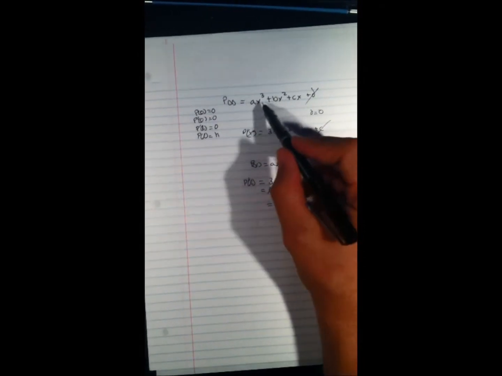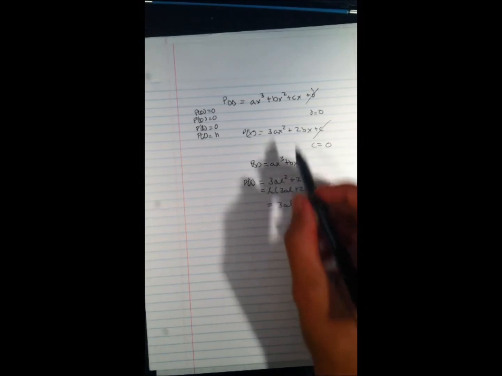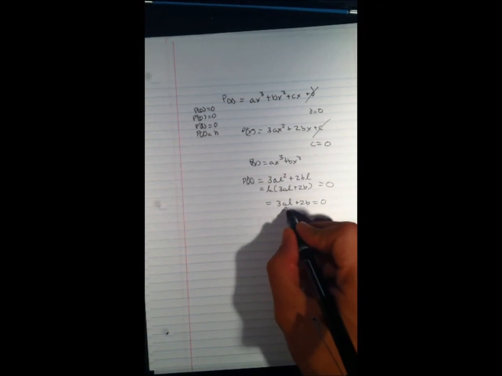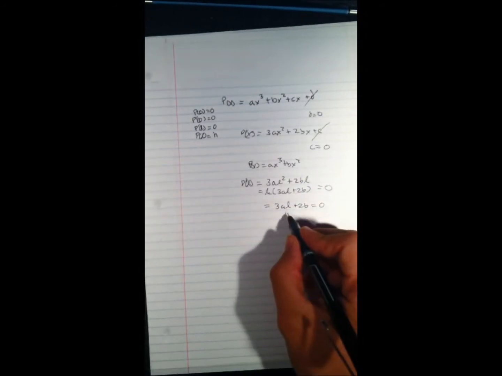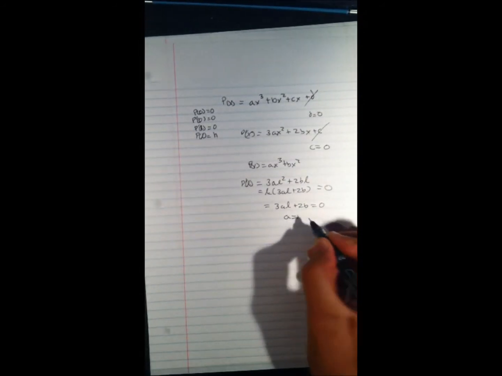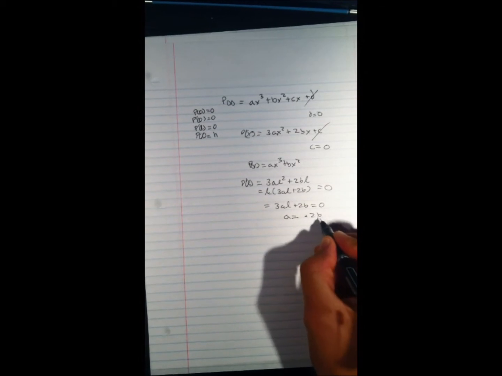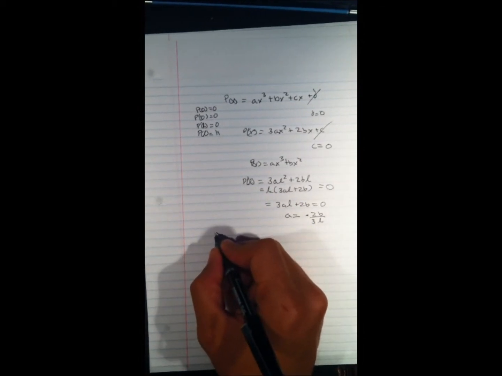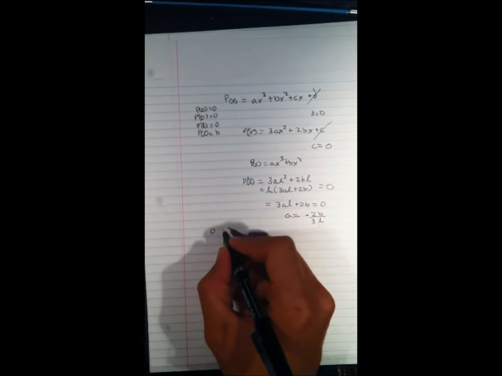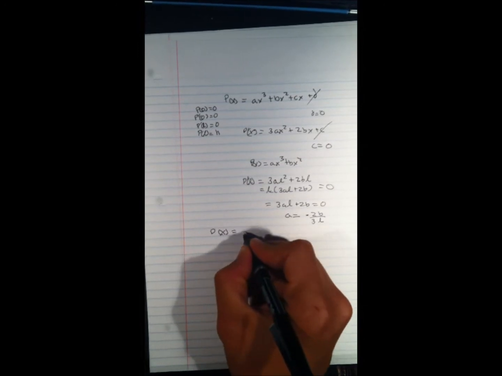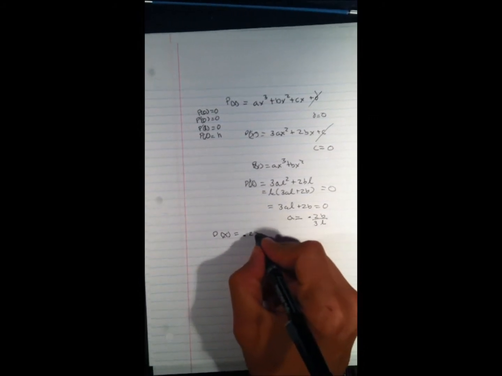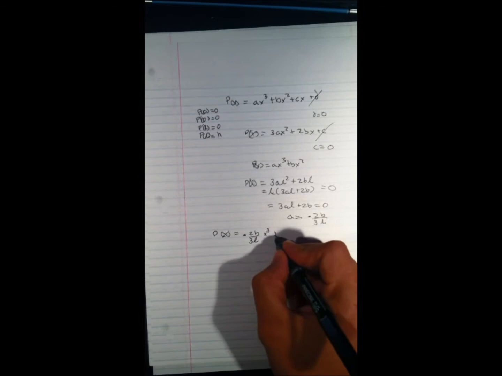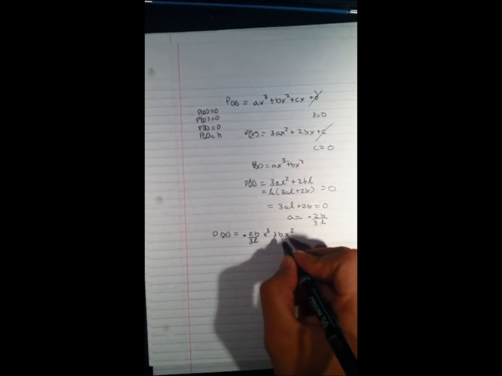Since we're trying to find our function in terms of h and L, we solve to get a alone. So a equals negative 2b over 3L. We can substitute this back into our original equation: p of x equals negative 2b over 3L x cubed plus bx squared.